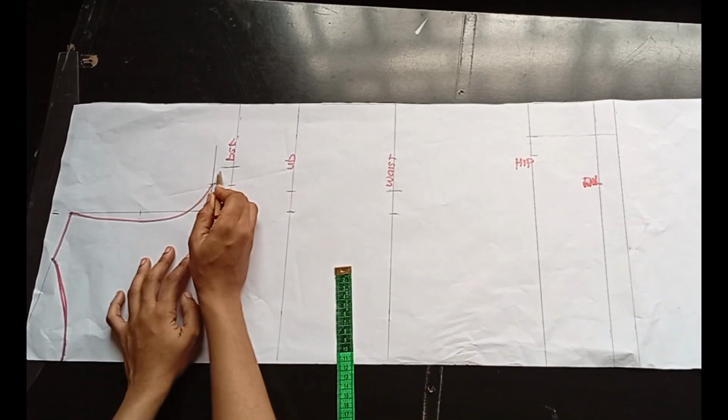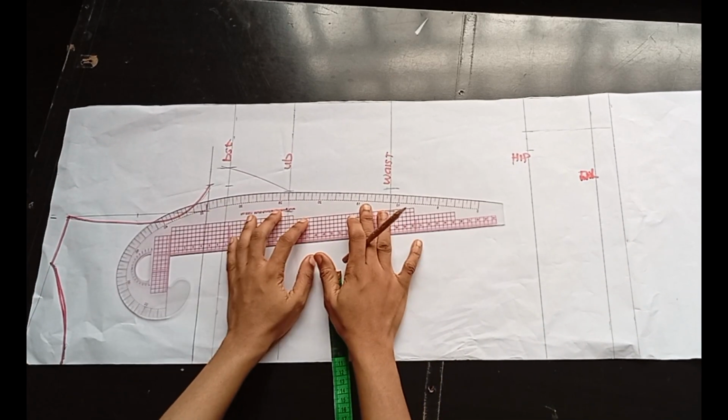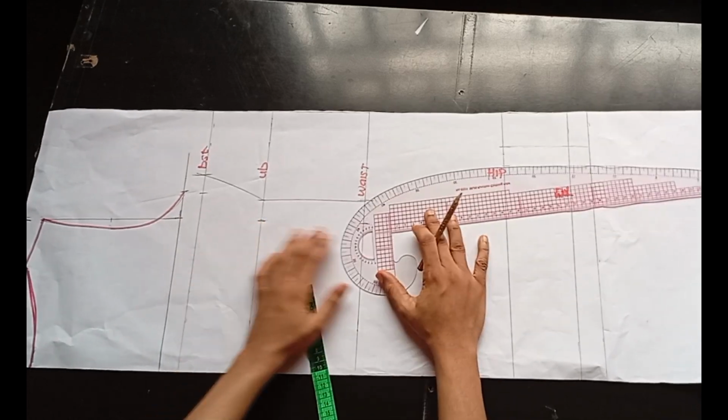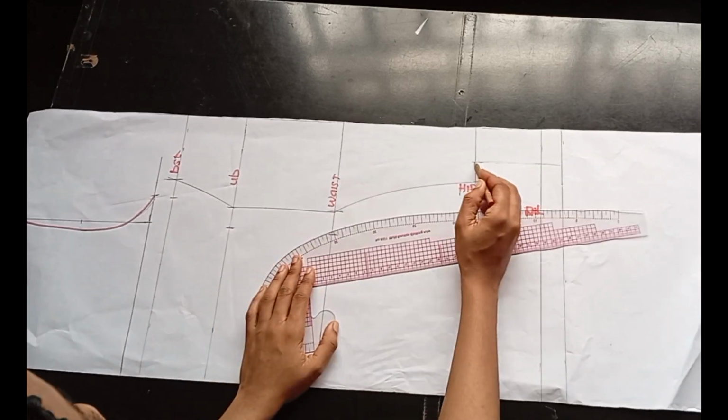So I'll extend what I have on the hip all the way down. After that, I'll place my curve ruler and I'll go ahead to connect my pattern starting from the upper part to the lower part of this pattern.